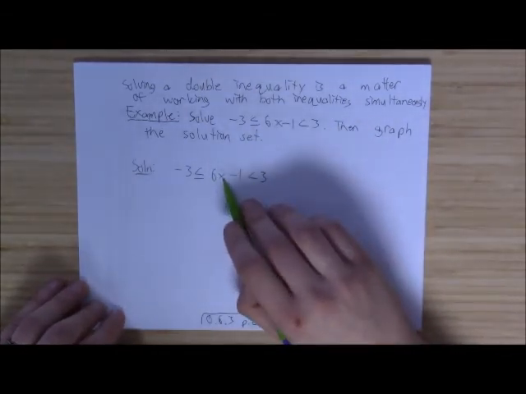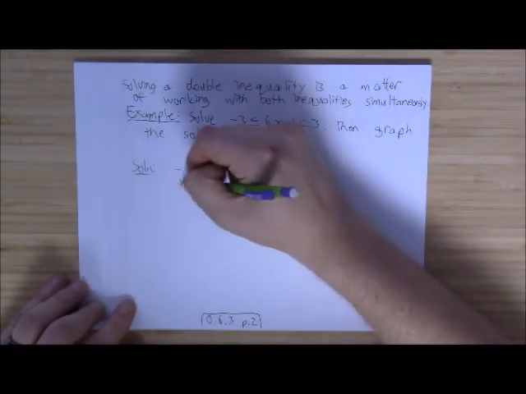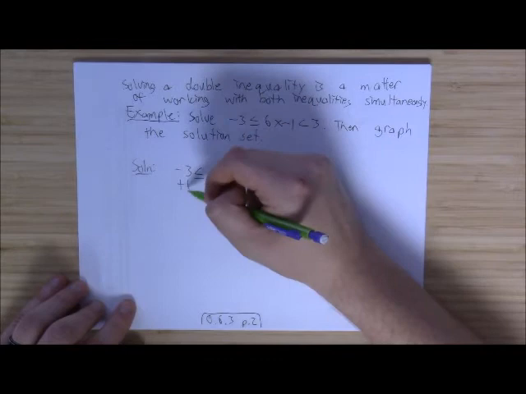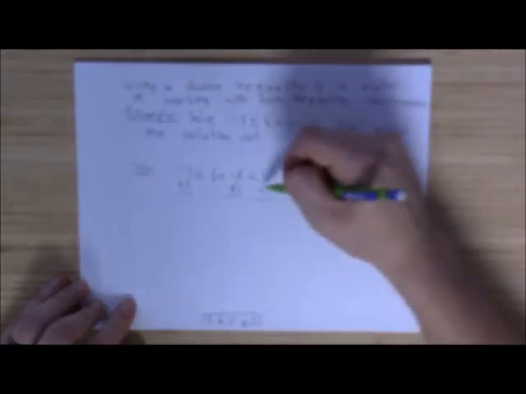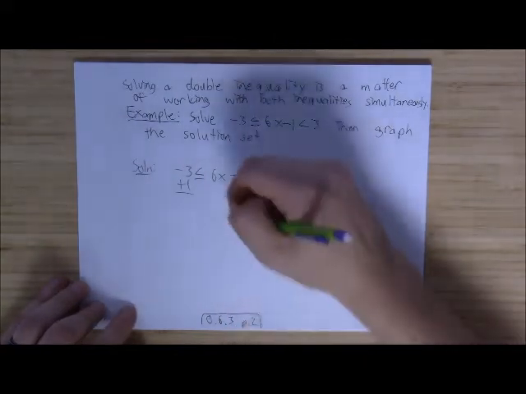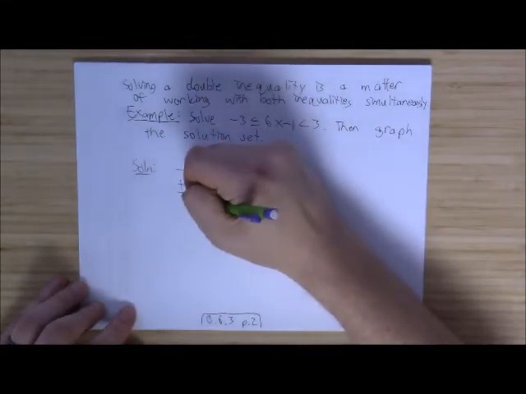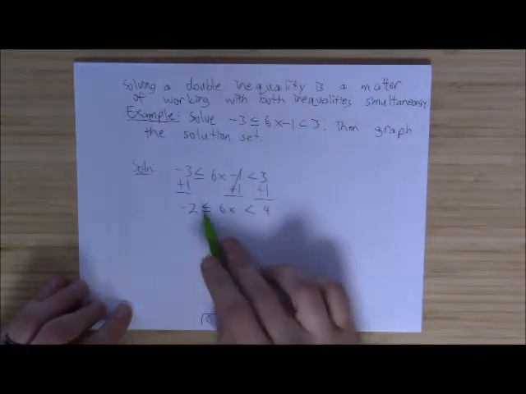So we want to get x by itself, so let's go ahead and add 1 to everything. When we do that, those cancel. Adding the 1 here gives me a 4. Adding preserves inequalities, doesn't matter whether it's positive or negative. And then we have negative 2 on that side, adding 1.